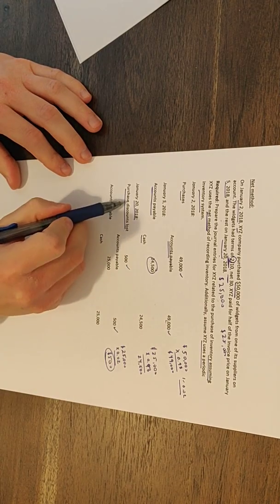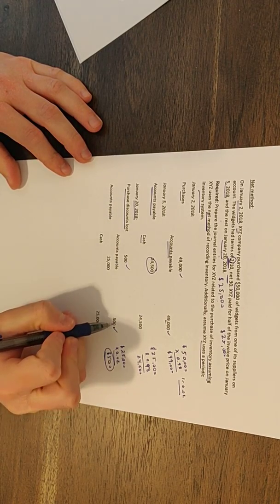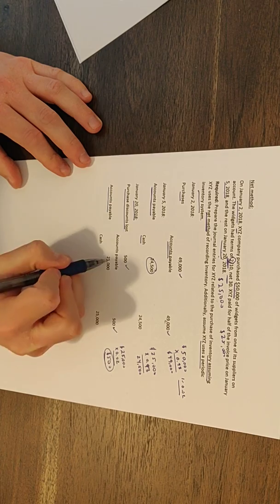We debit purchase discounts lost, and increase accounts payable with the credit. Then accounts payable would have a balance of $25,000, and we just pay that out in cash, which is a credit to cash, debit to accounts payable.